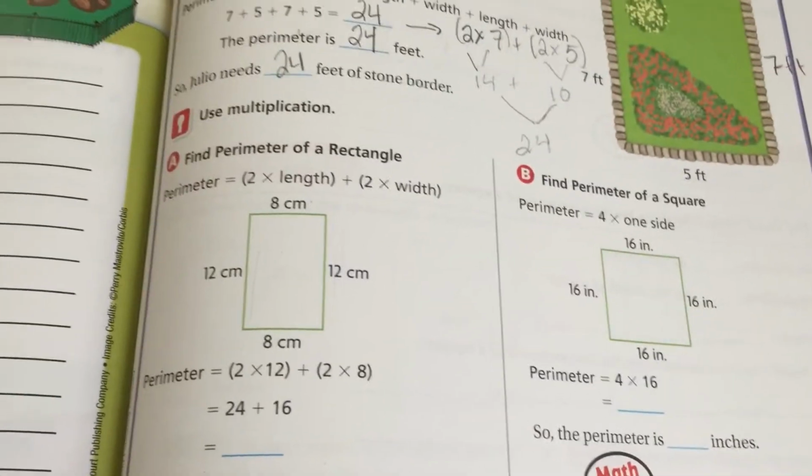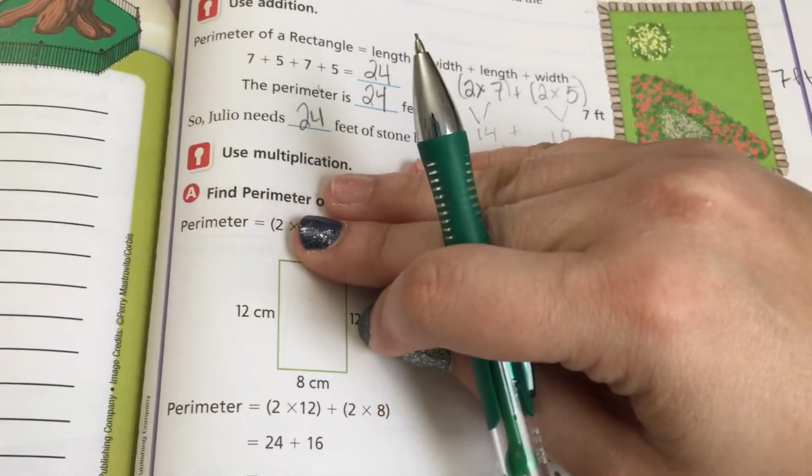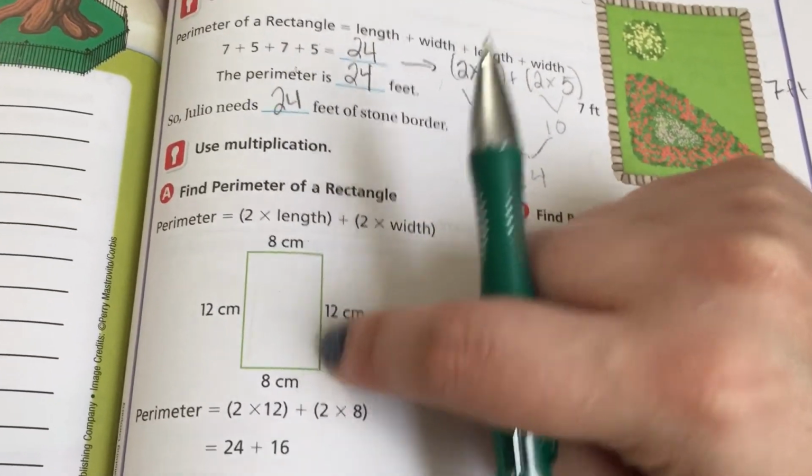It's 2 of the lengths. So even if you just had 1 side length and 1 width, you could just do 2 of each of those because you know that there's 2 of the same size on each side.